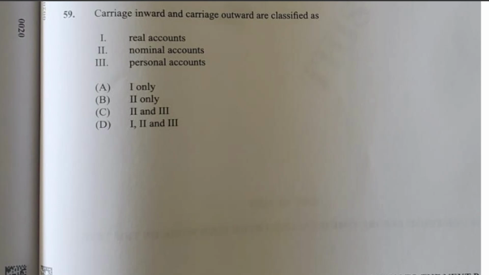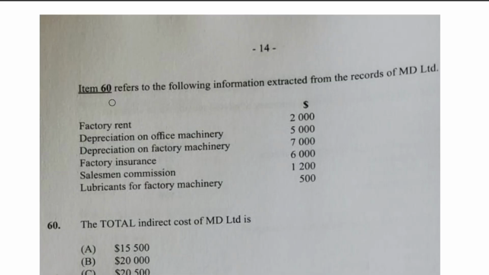Carriage inward and carriage outward are classified as... The first thing we need to know is both of these items are expenses, and therefore they'll be considered only in the nominal accounts. You can refer back to part 3. Anyway, real accounts deal with assets. Nominal accounts deal with expenses and income, and personal accounts deal with receivables and payables. And final item.